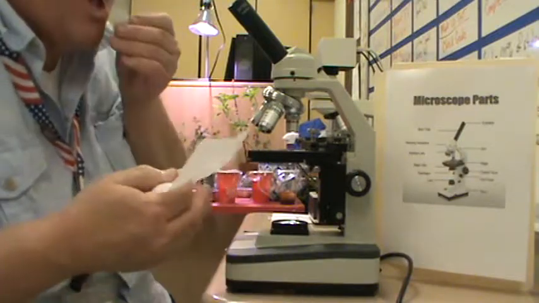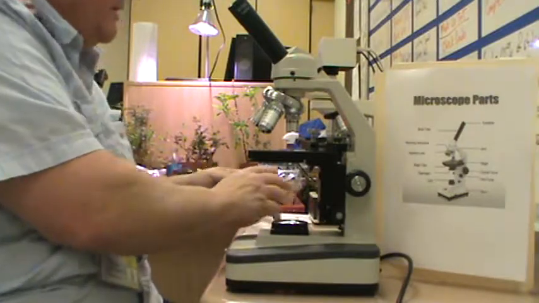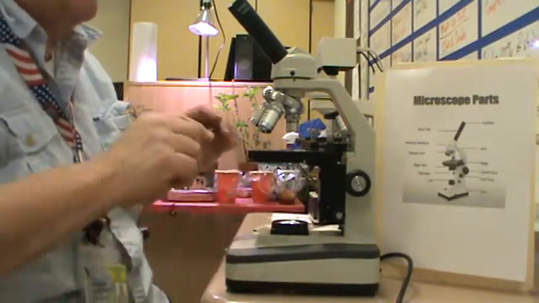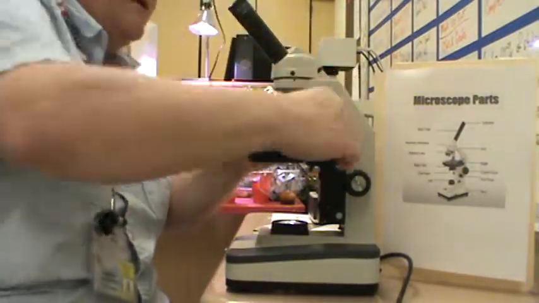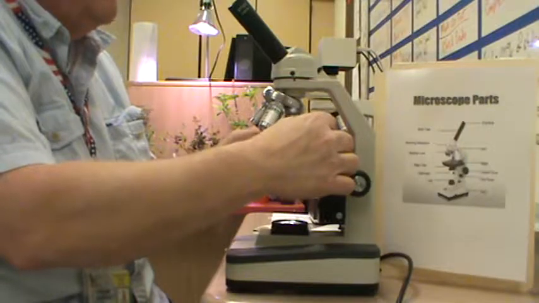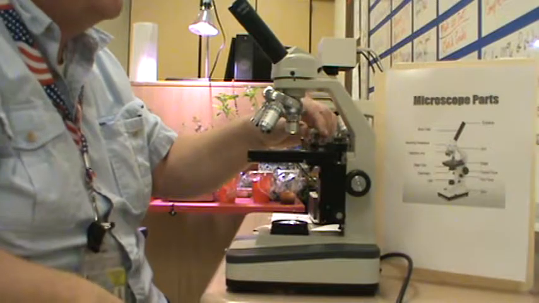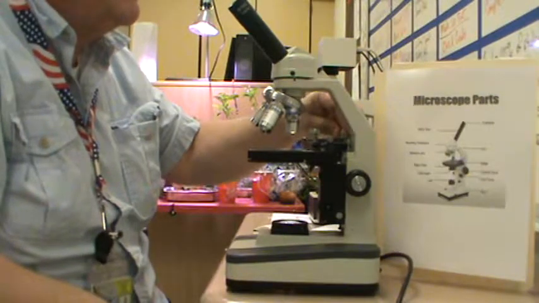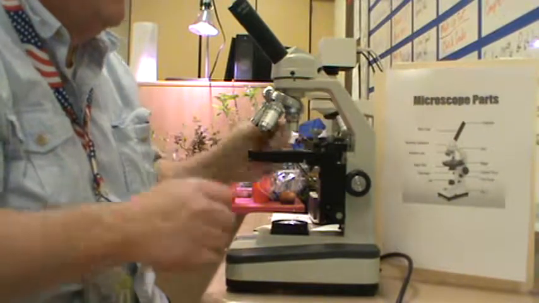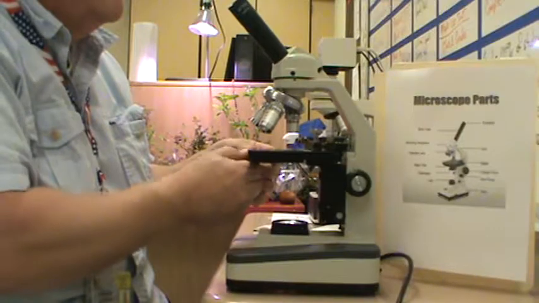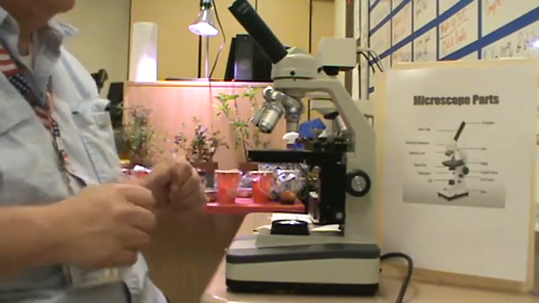Let me try that again. In this case, this happens to be an old prepared slide of lung tissue. I move the clip out of the way, set the slide up in the holder in the proper position, allow the clip to come back. I then am going to use my adjustments so that I can position this sample over the aperture. I'm going to adjust the diaphragm to where I have a medium amount of light coming in to start with.